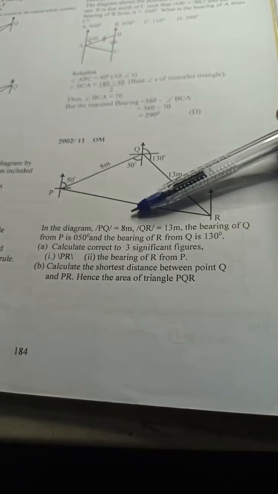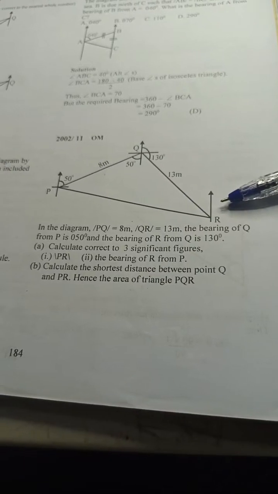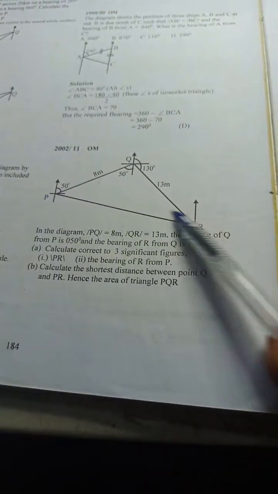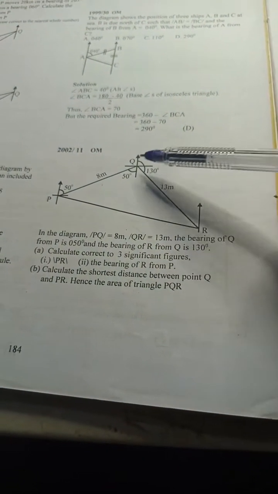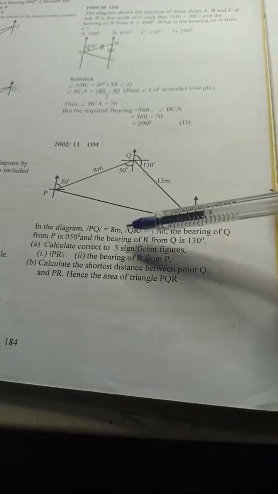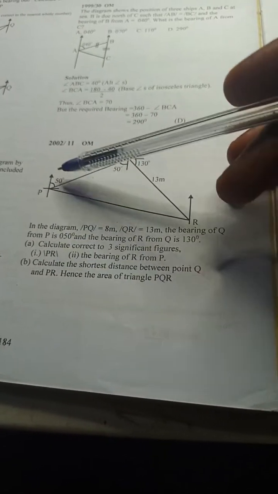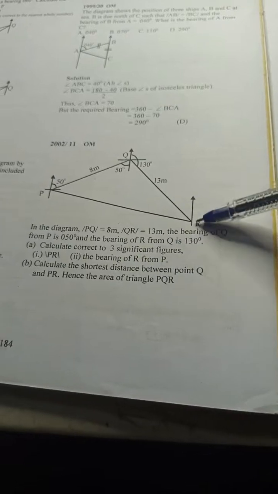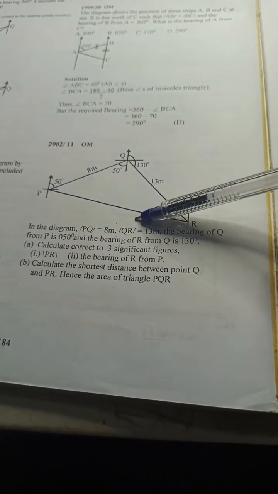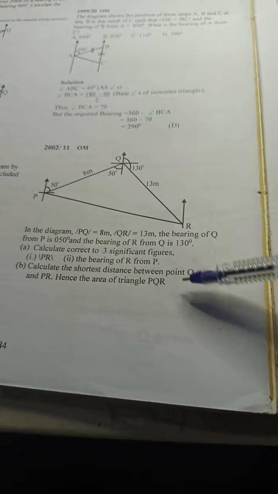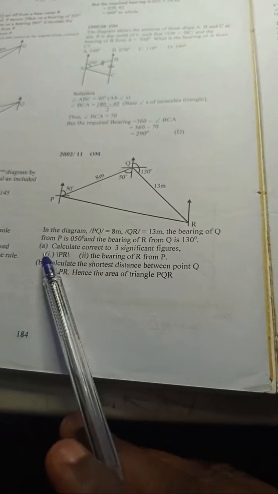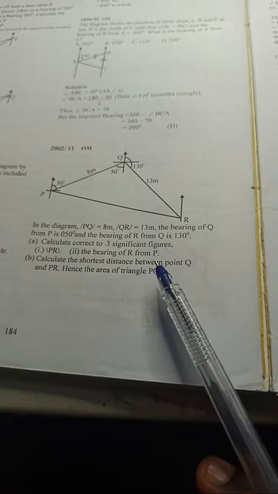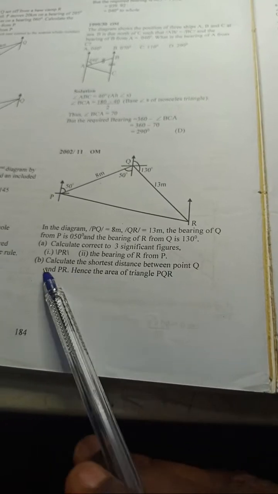In the diagram, we have PQ, and we have to calculate the shortest distance between here and here. They said PR, we have done that. The bearing of R from P, we are able to do that. And we are told to calculate the shortest distance between point Q and PR, so the shortest distance.